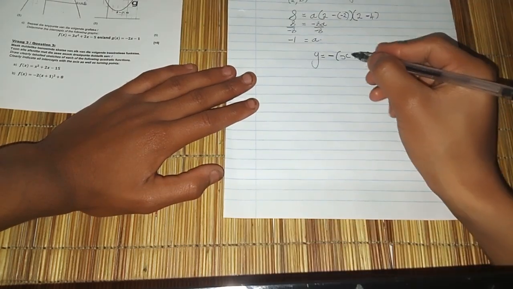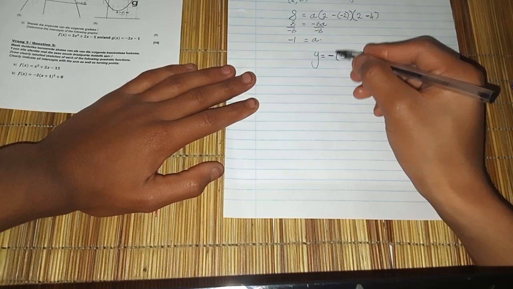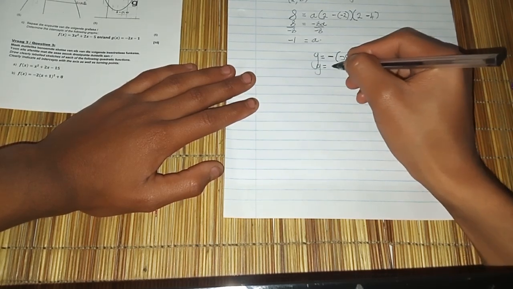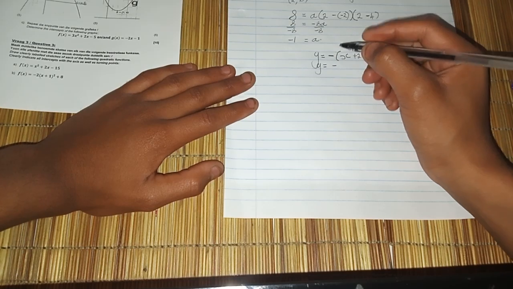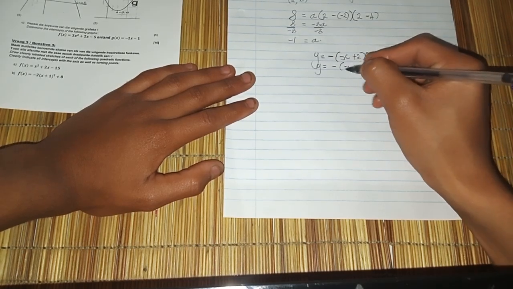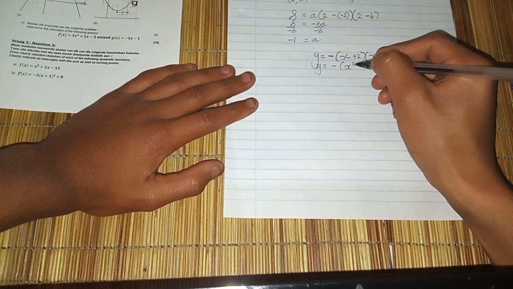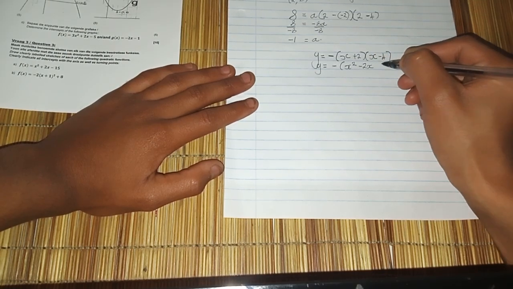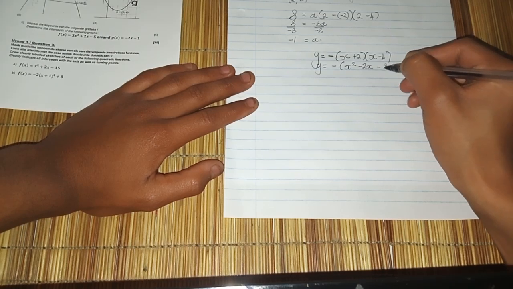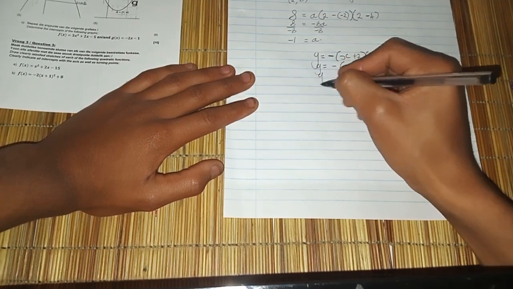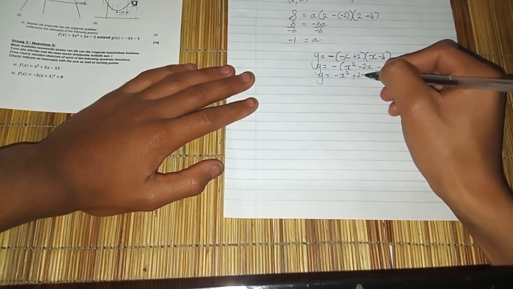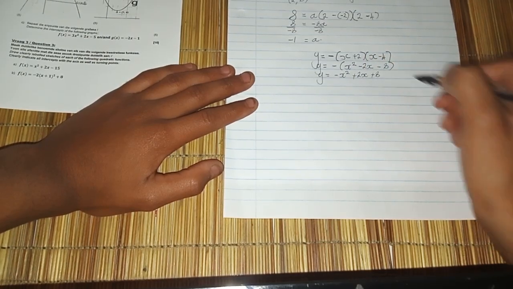If you multiply the brackets, before I multiply in the negative, you find that we get a beautiful equation of x squared minus 2x minus 8. Then I multiply in and I get negative x squared plus 2x plus 8.